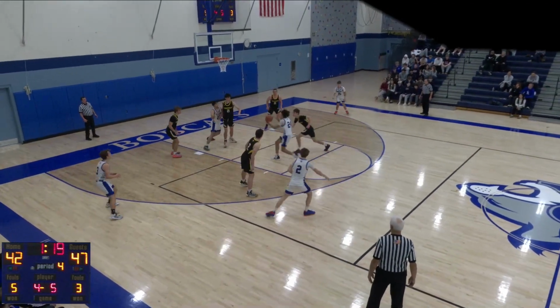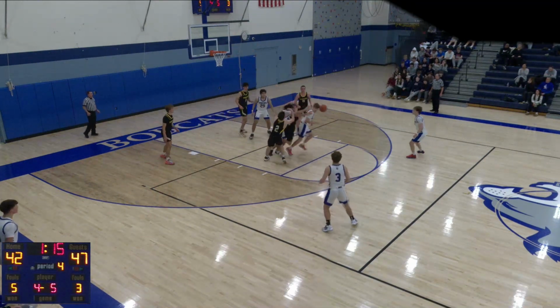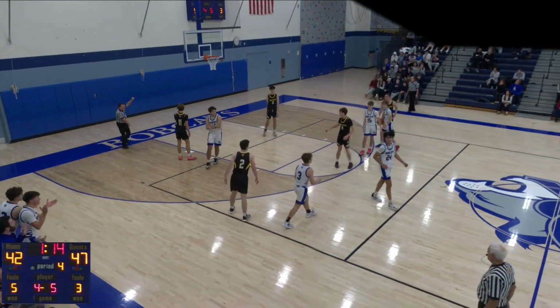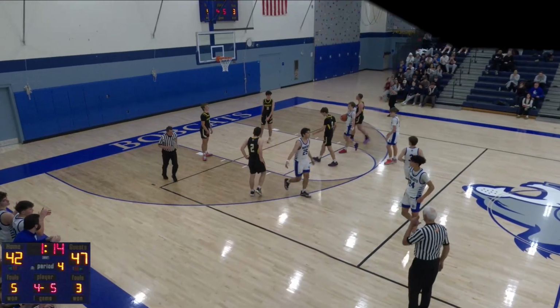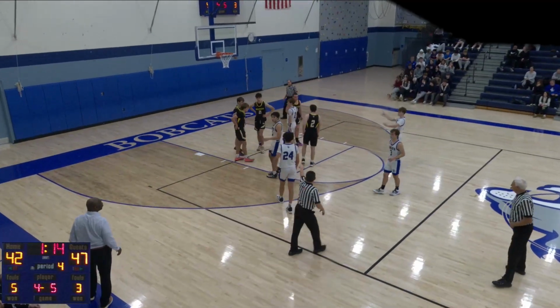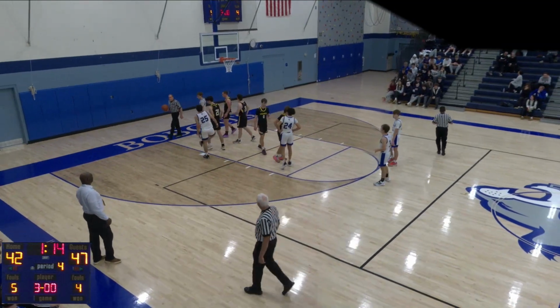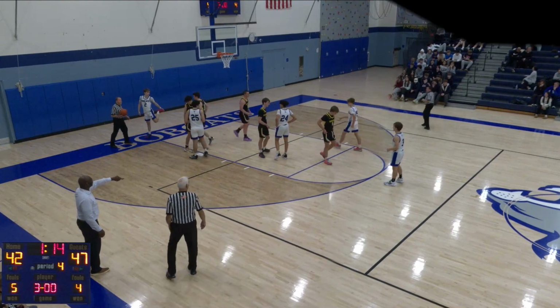Jernigan, nice move. Gonna drive in. That's a miss. That was tipped up. Rebound Jernigan. That's going to be a foul on Souhegan. A crafty little dribble move by Jernigan. And now Oyster River's going to take it out underneath. Brewer to take it out.